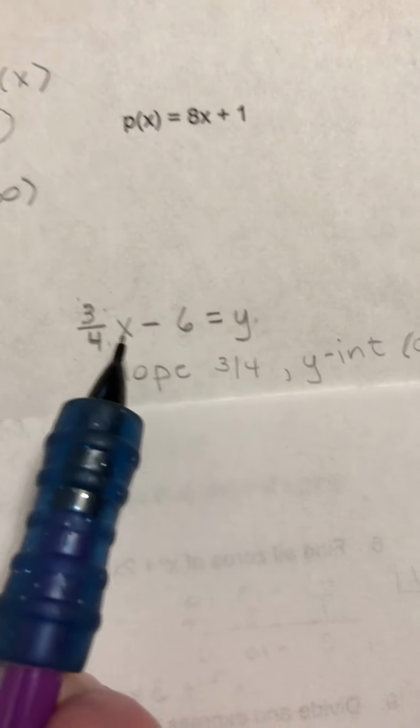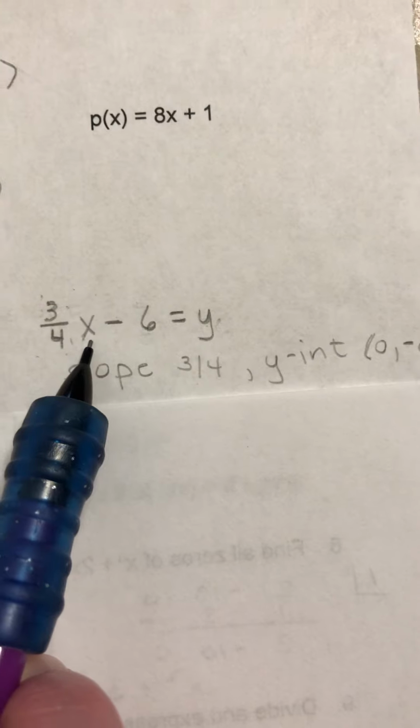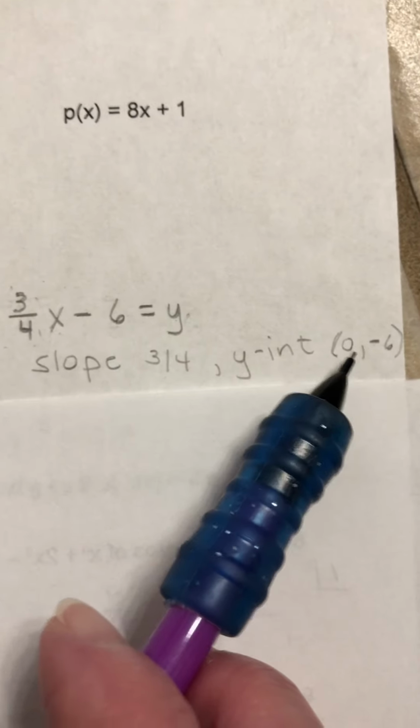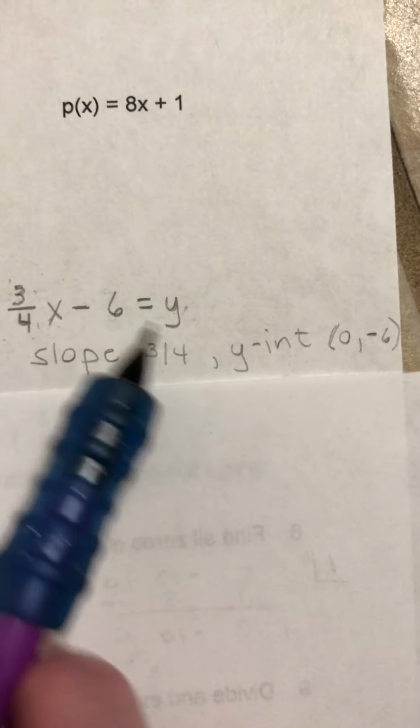So my slope is just the coefficient of x. My y-intercept would be at 0, negative 6. So solve your equation for y.